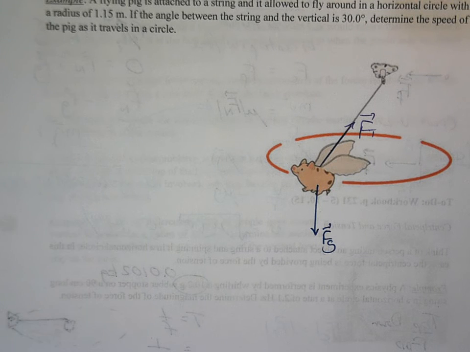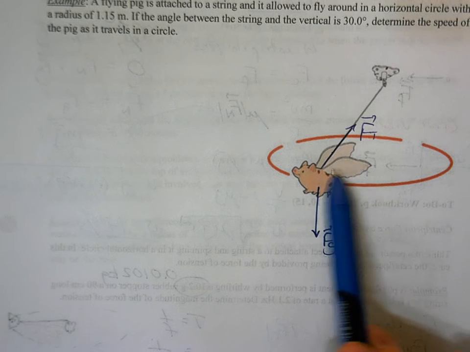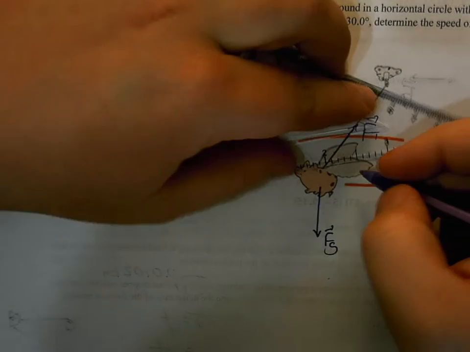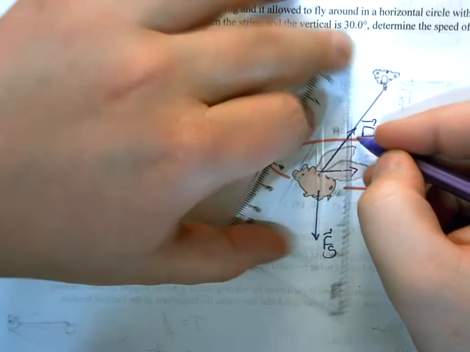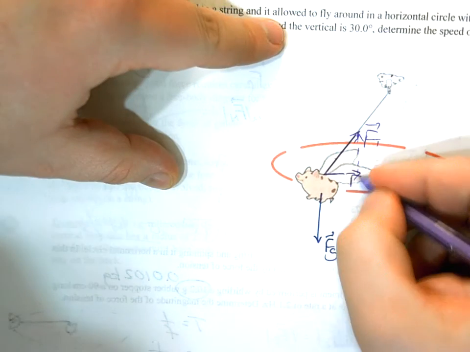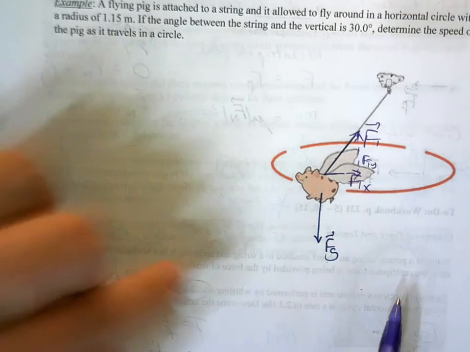Here's the problem that we have though. We need the force of tension that is in the plane of the circle. What we actually need is this component of the force of tension. So this force of tension can be broken up into two parts. I'll call this Ftx, and we'll have this Fty.